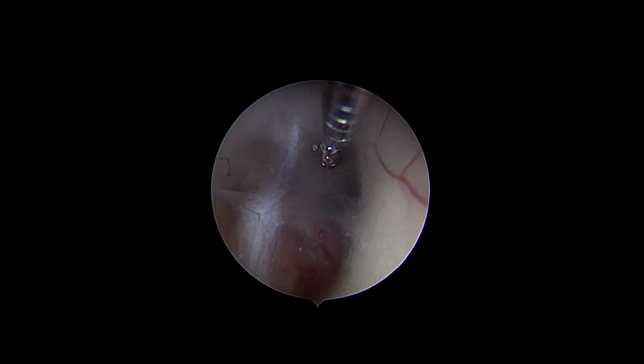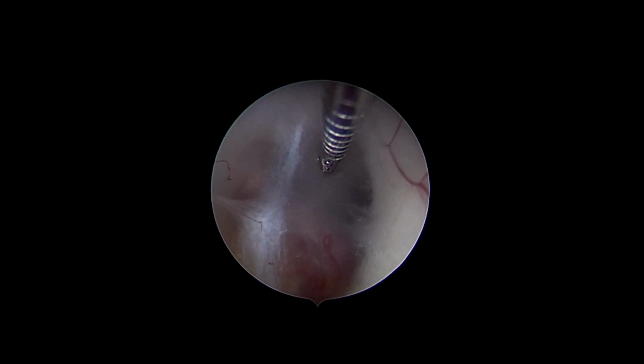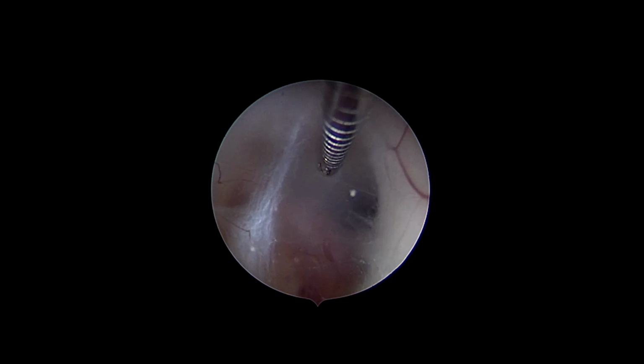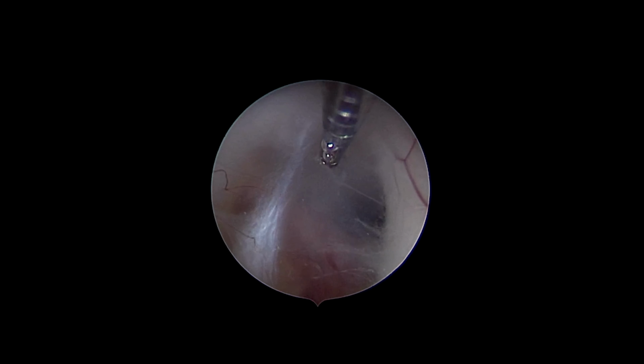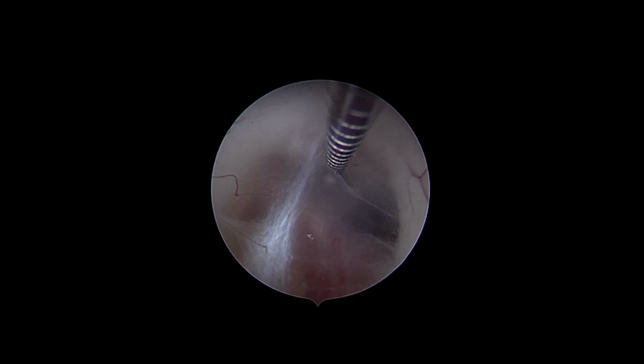So we made a stoma in the floor of the third ventricle between the basilar bifurcation and dorsum sellae.